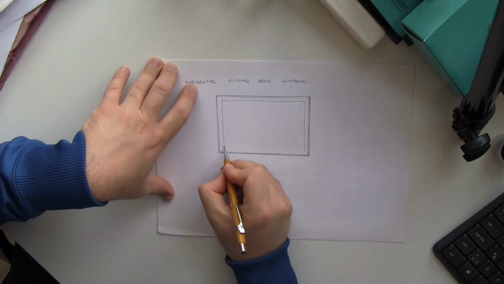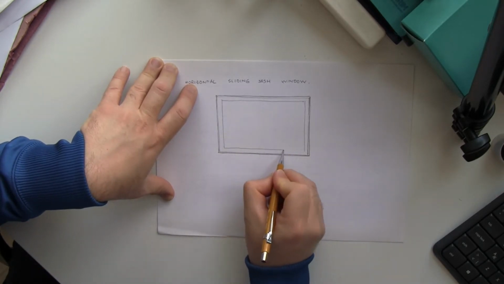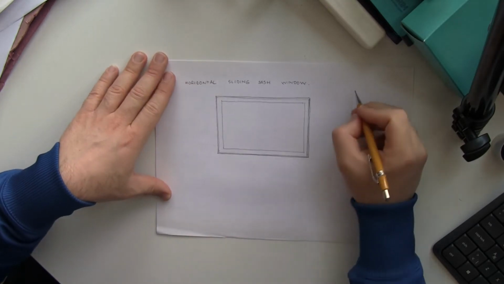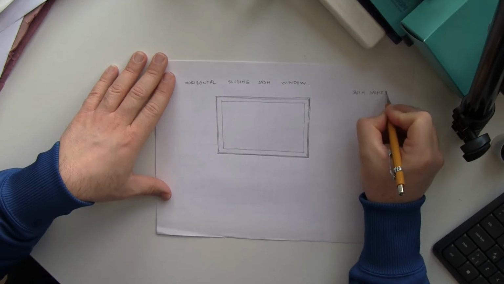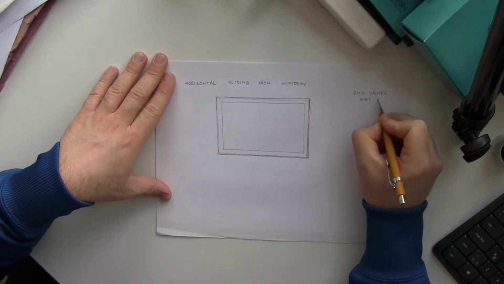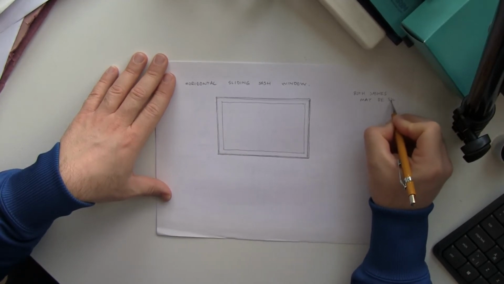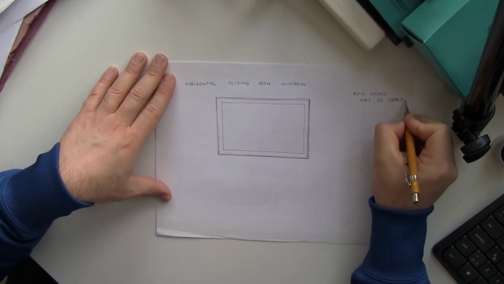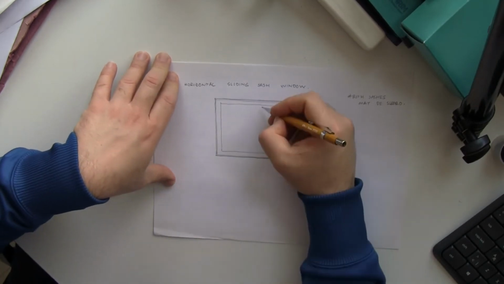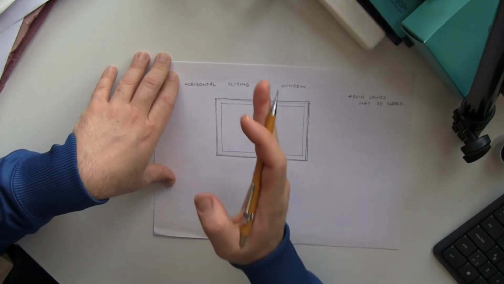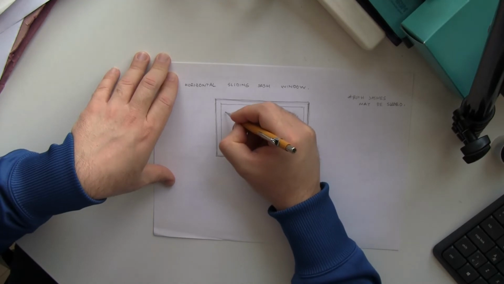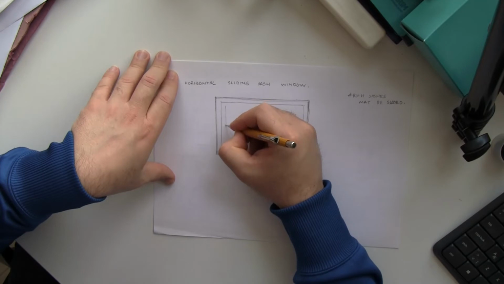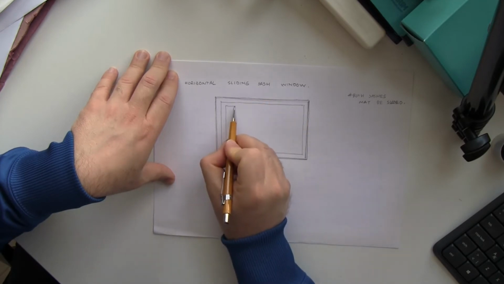Okay, so I want both of the sashes to be operable. Both sashes may be slided. That's why I'm not going to put any fixed member right in the middle of the window. But inside the frame, what am I going to do? I'm going to place two other frames.